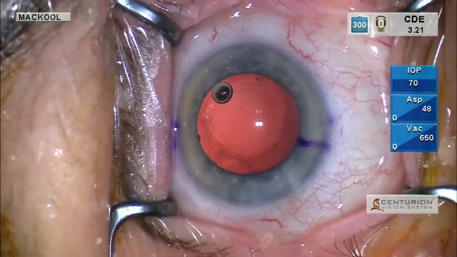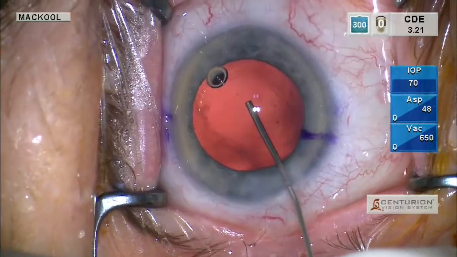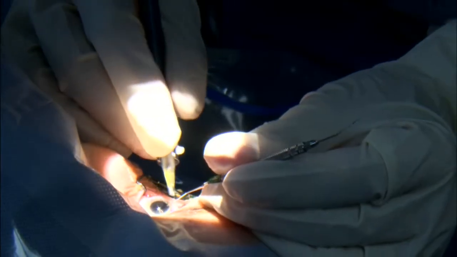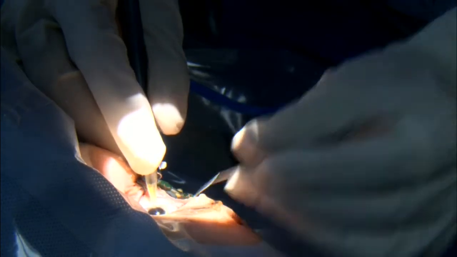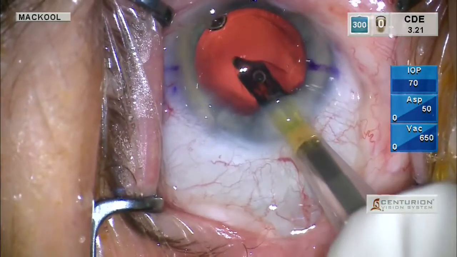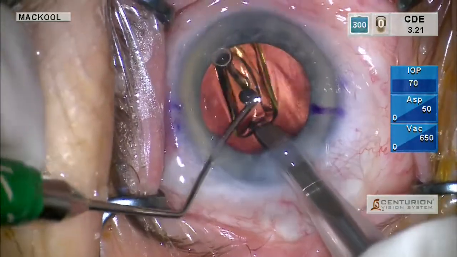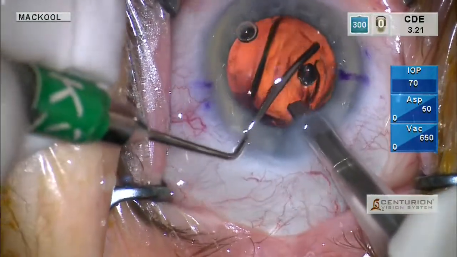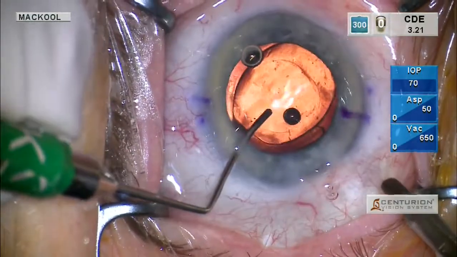And now we're going to put in our toric IOL. And our marked axis is 70 degrees. Now that's a long way to rotate this lens. Easy to rotate it a long way before it completely opens. So I'll get it almost to the 70-degree location.